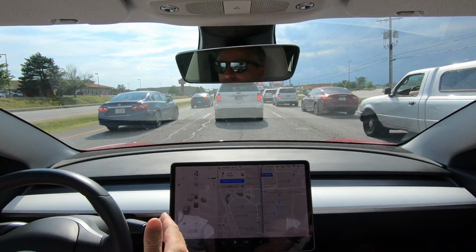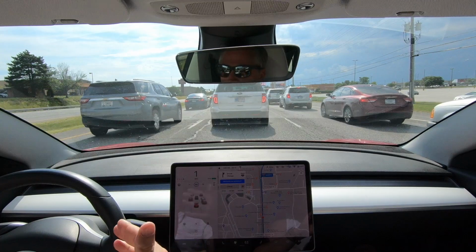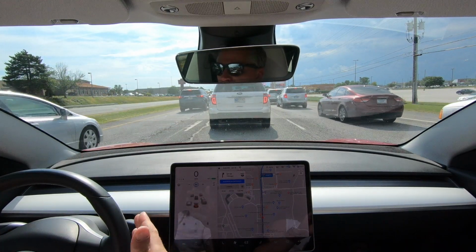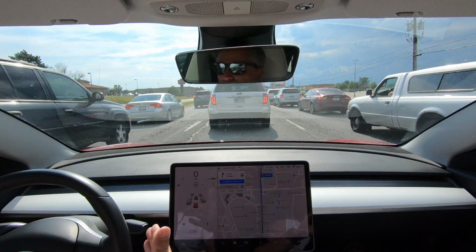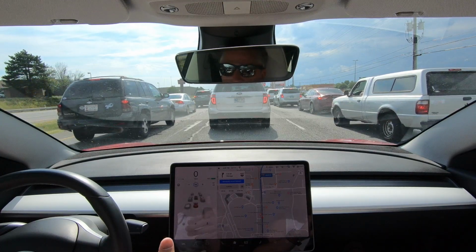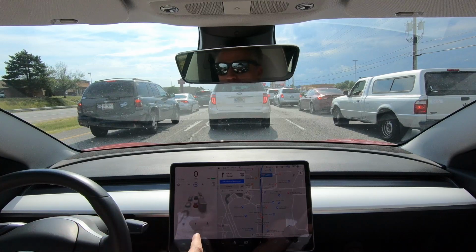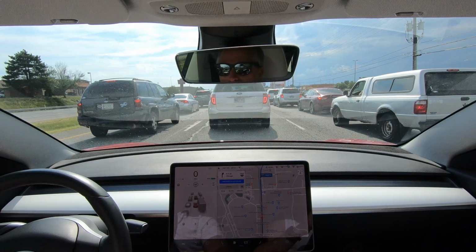So there you have it. That is the new update to the stoplight and stop sign feature. You can see it's quirky. It works well in some instances. Some it does not. I guess as we continue to use it, it is sending all that data back to the mothership so they can enhance this feature. And hopefully in the next couple revisions, we'll see some of those quirky things removed, and then having this feature actually really work well in a real world environment.